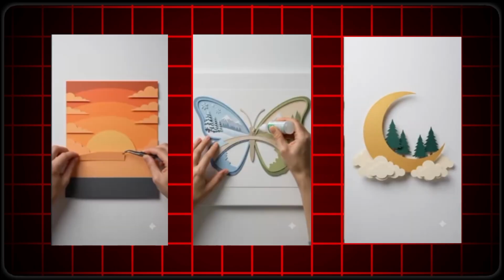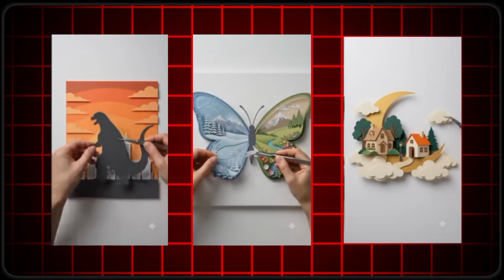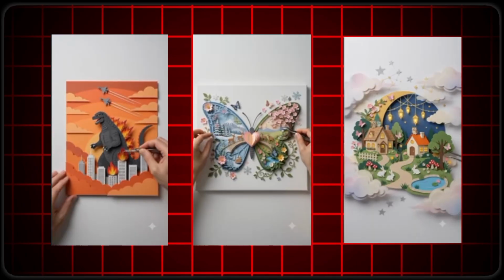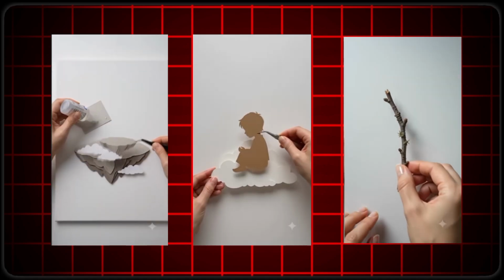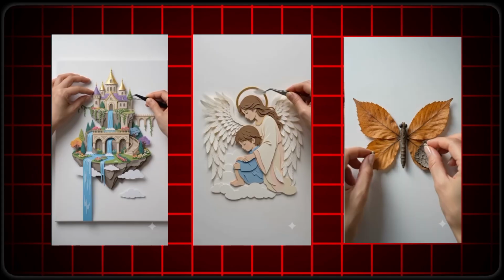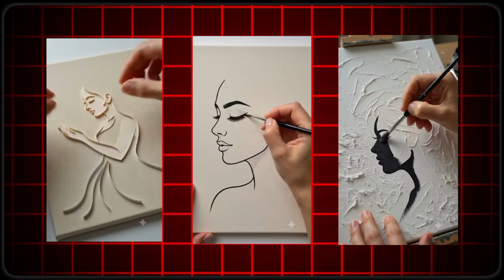You can repeat this process as many times as you like. Just pick a new idea each time, follow the same workflow, and you'll keep creating fresh, high-quality paper crafting videos with a consistent style. Here are a few examples I created using this exact method.